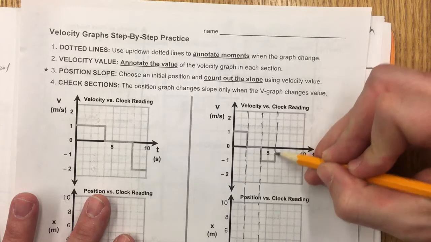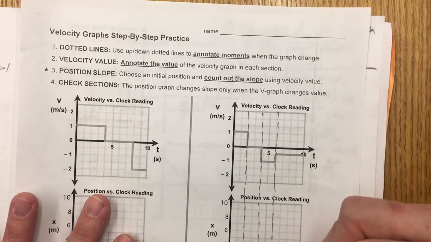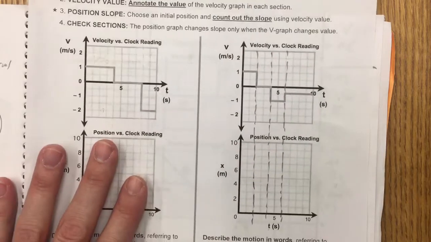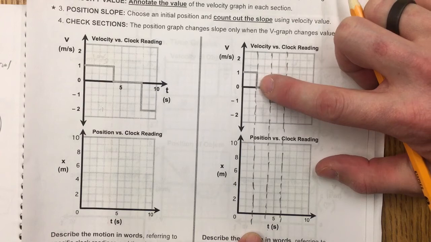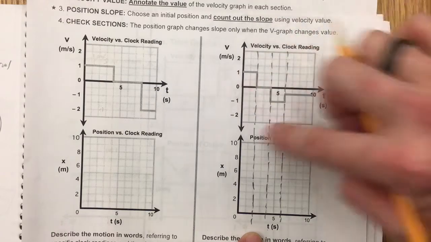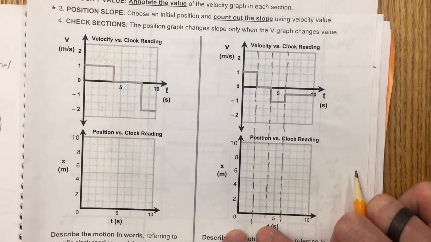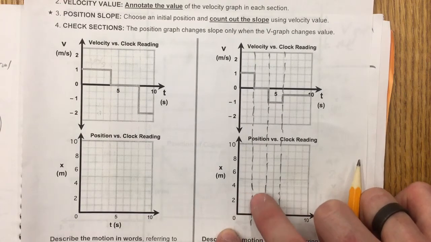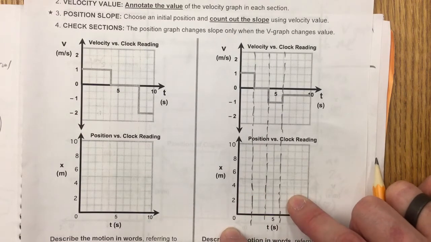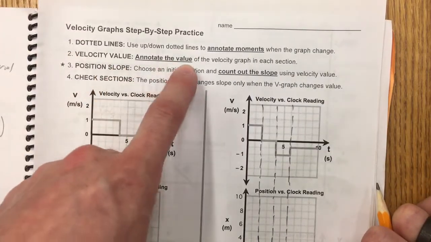And it looks like there are 4 different sections of the velocity graph here. This is important because anytime I see the velocity change at a specific clock reading on this graph, the position is going to change in a different way on the position graph. So we're looking for that connection, and those different sections of the graph, 1, 2, 3, 4, will become important later.